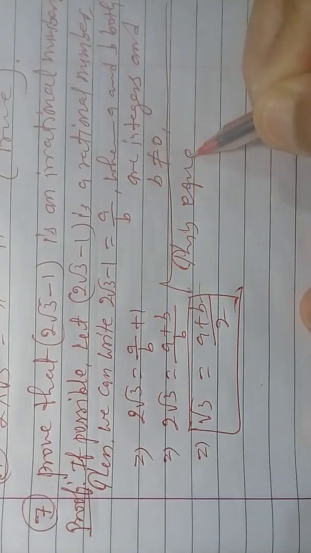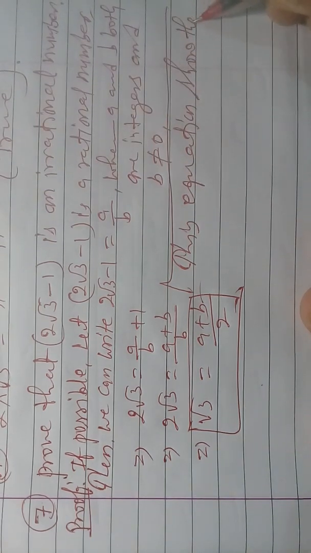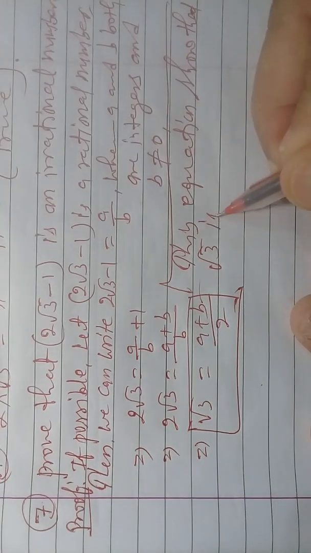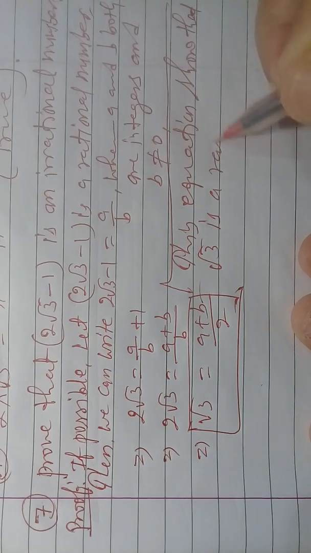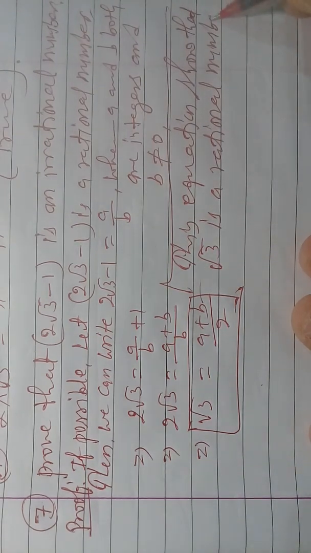This equation shows that root 3 is a rational number.